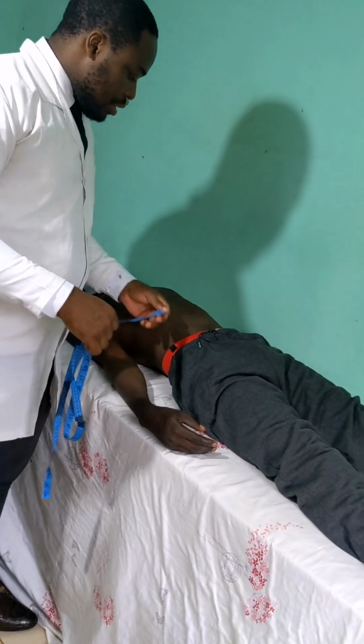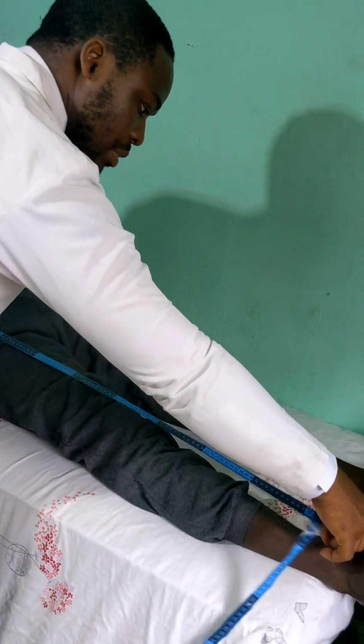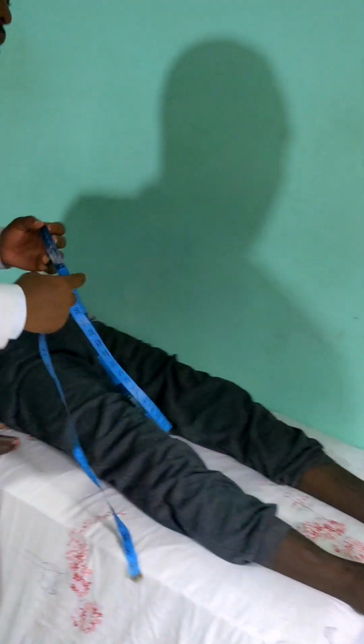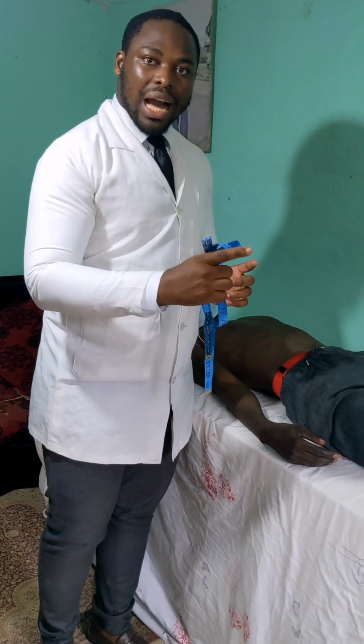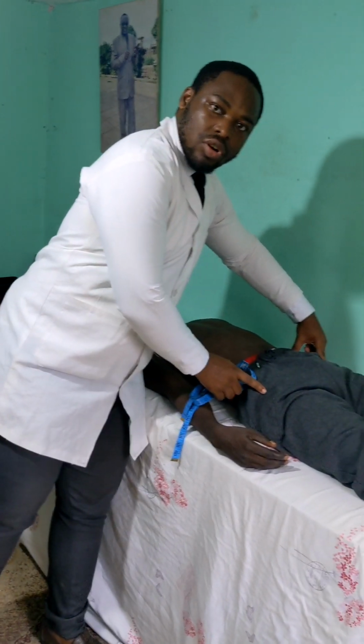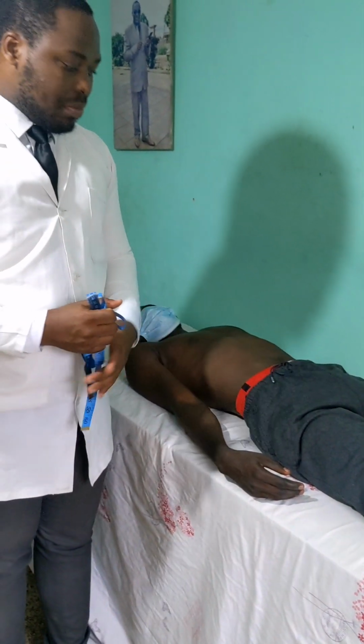And the real length is measured from the anterior superior iliac spine to the medial malleolus on both sides. Now, if you have a patient that has limb shortening on the apparent length, but the real length is normal on both sides, it means that there is a fracture of the pelvis only. So that is how you can evaluate the apparent and the real length from the pelvis.